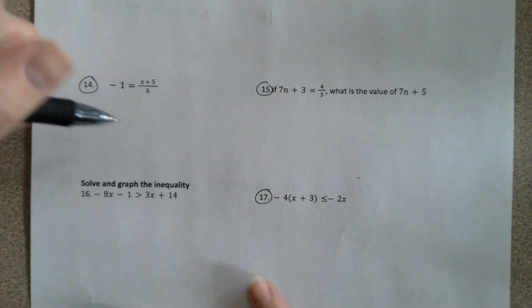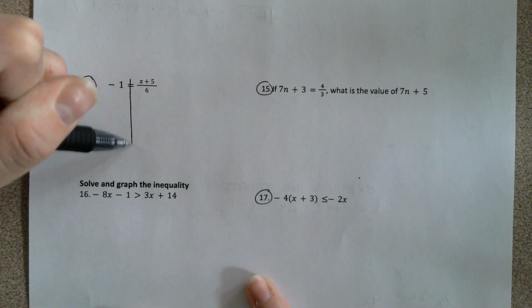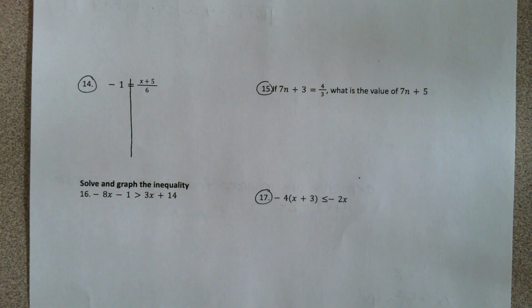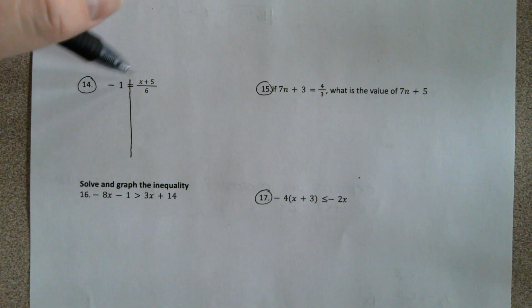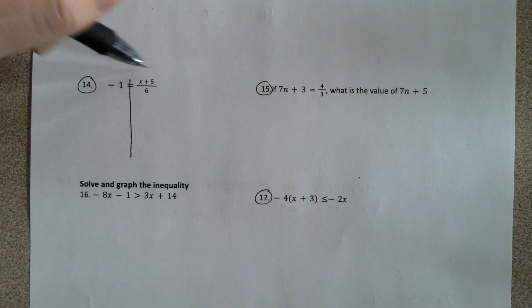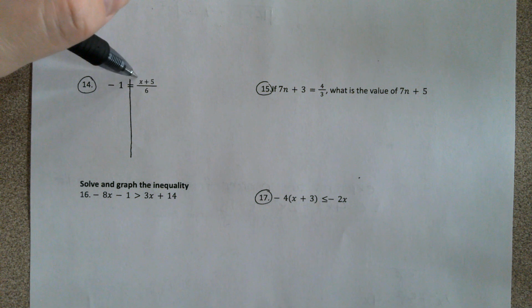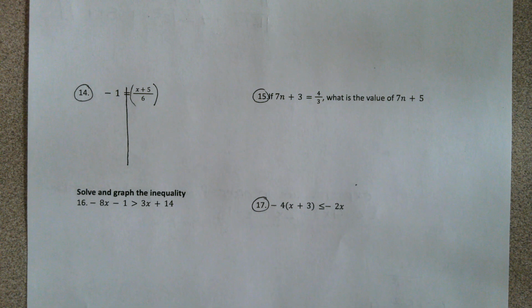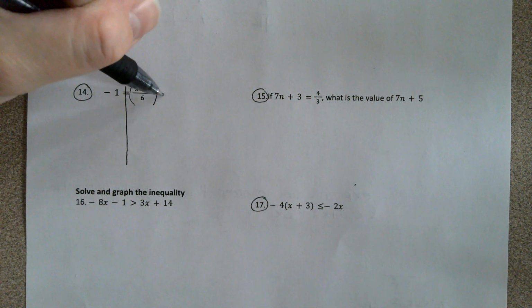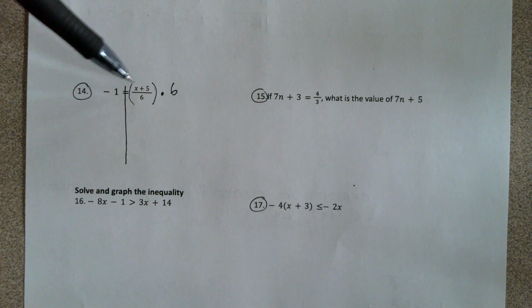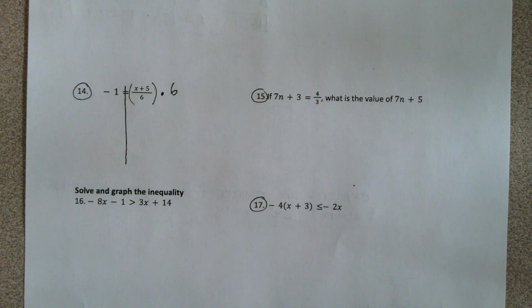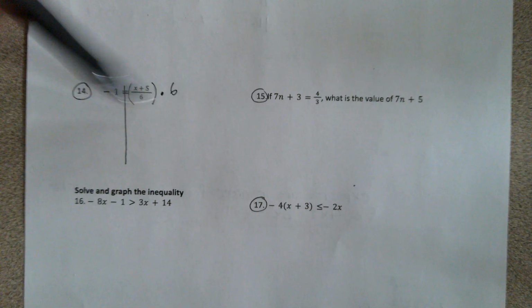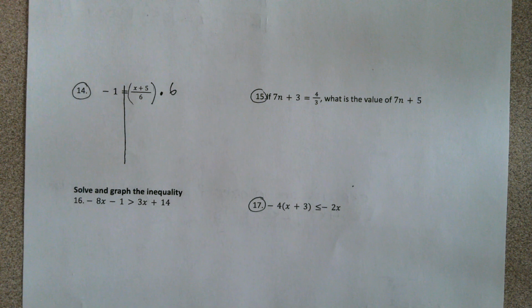Number 14. This one looks tricky, but it's really not that bad. So this whole side of the equation, the x plus 5, is being divided by a 6. Here's the good news. You can easily get rid of that 6, so you no longer have a fraction. So again, we are dividing it by 6. So if I want to get rid of it, I just have to multiply it by 6. I drew these parentheses so that you could hopefully understand that we're multiplying all of this by 6 here.